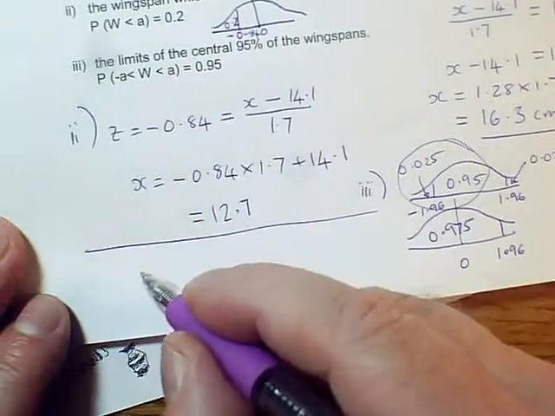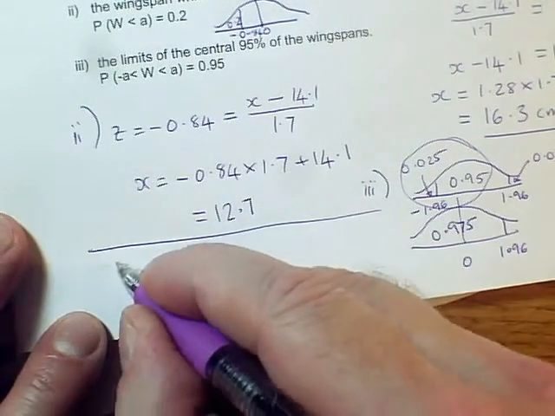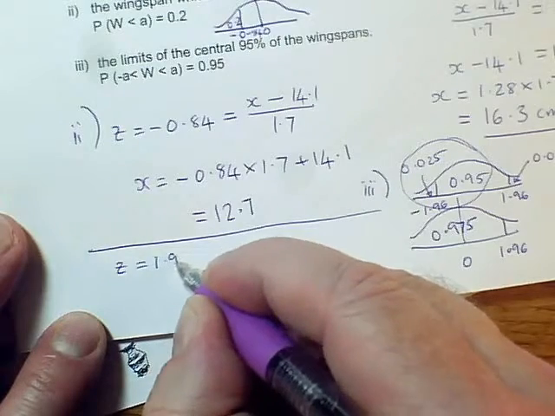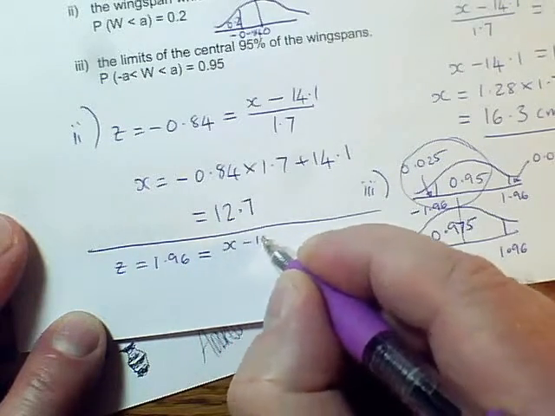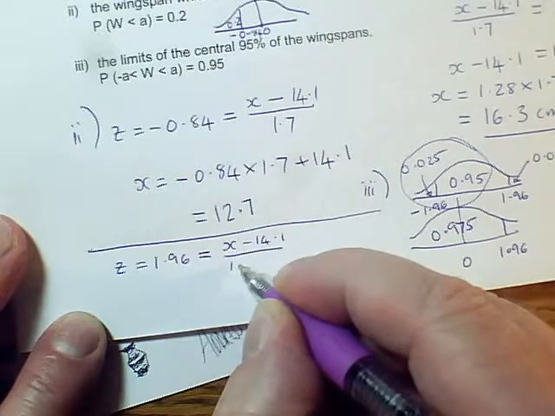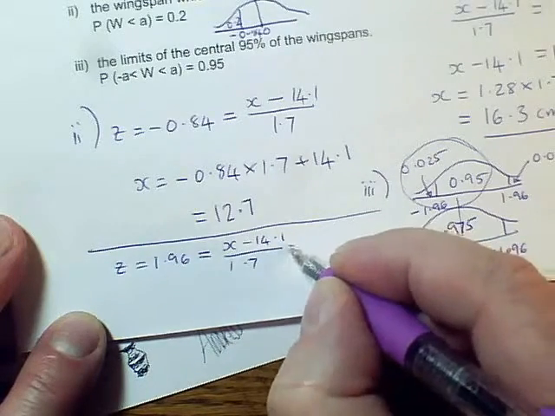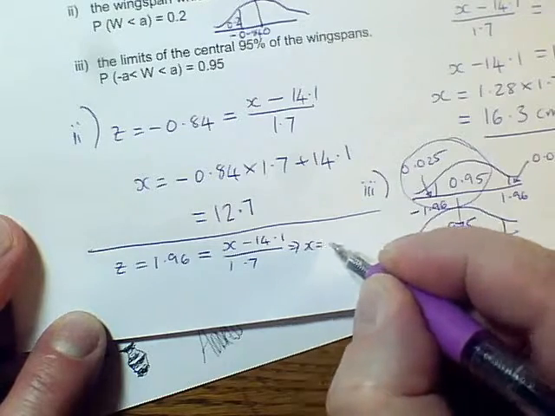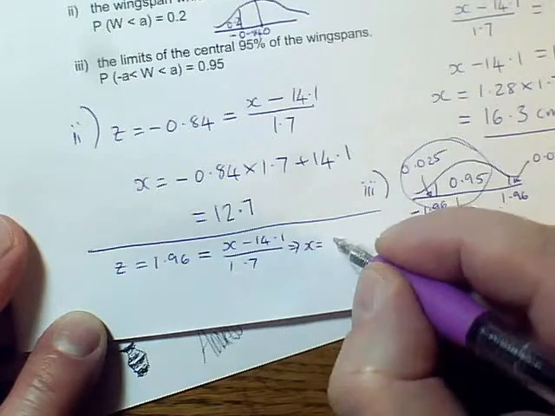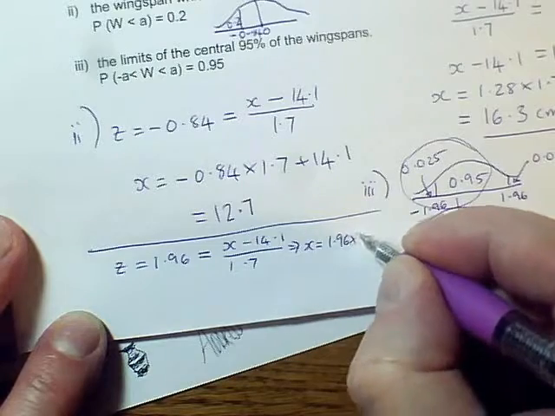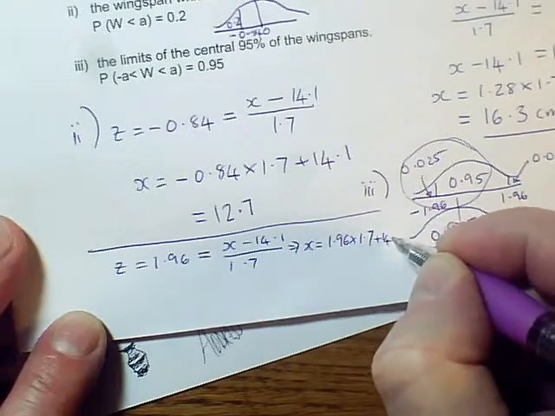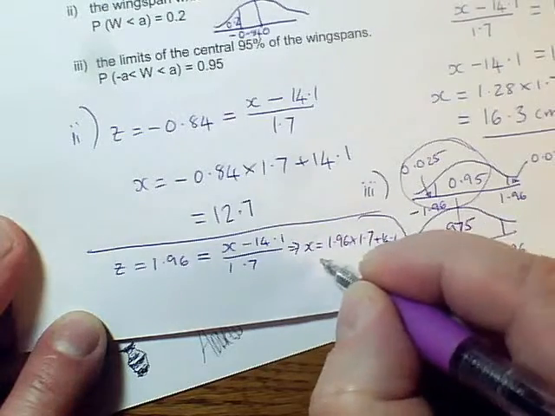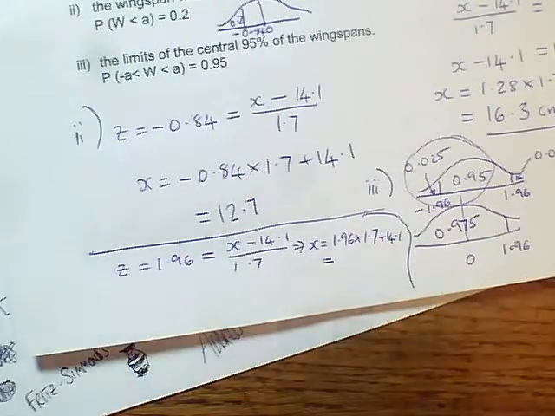So continuing with dotty 3, the first one is z equals 1.96, which is still x minus 14.1 over 1.7. So that's going to give me x equaling 1.96 times the 1.7, plus the 14.1, and that's going to give me my first x value.